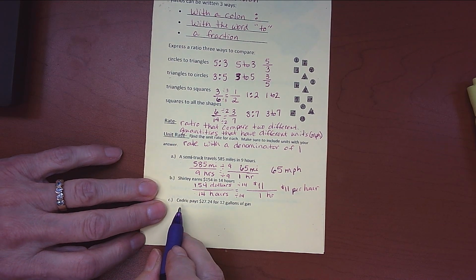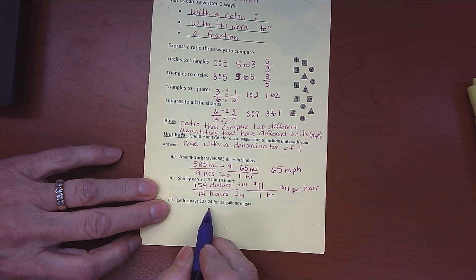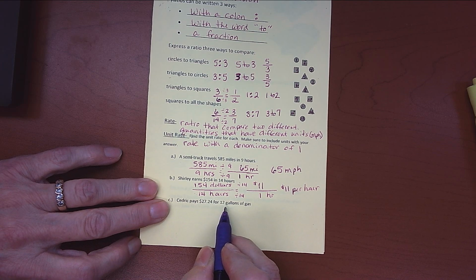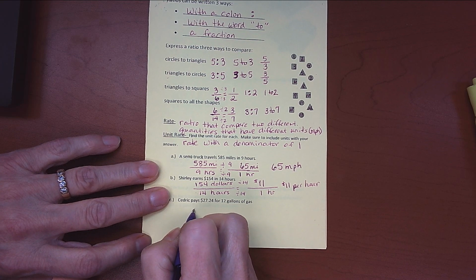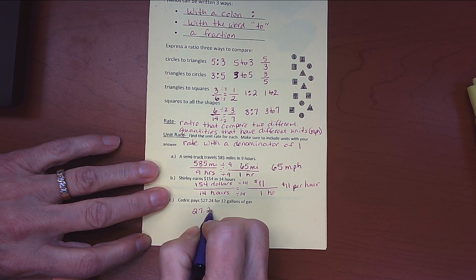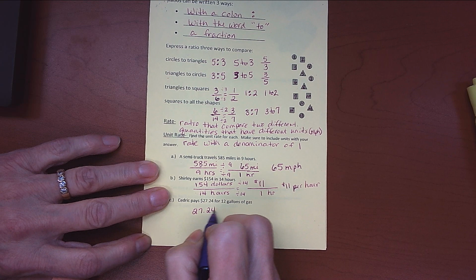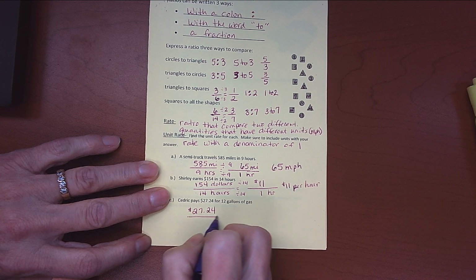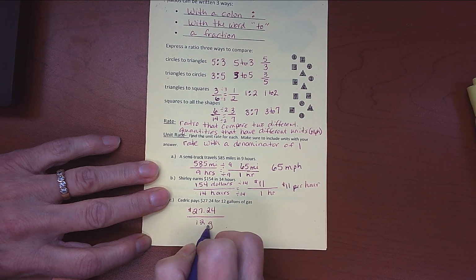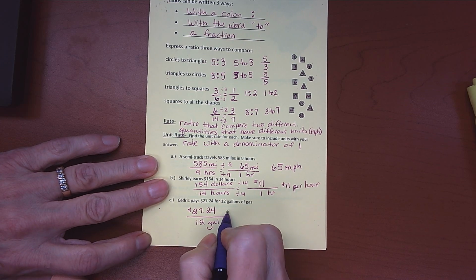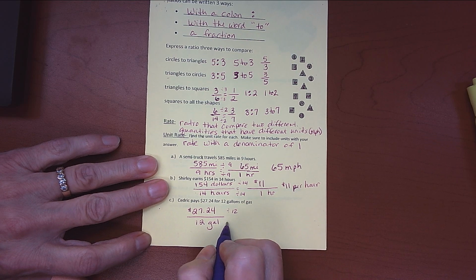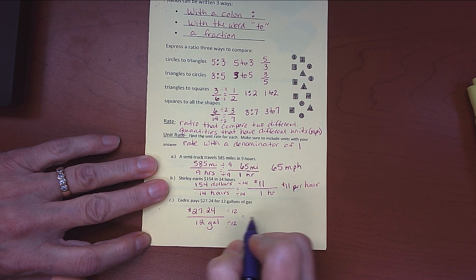All right, Cedric pays $27.24 for 12 gallons of gas. We want to know what he pays for 1 gallon of gas. So we're going to take our $27.24, and that's how much money he paid. And he got 12 gallons of gas for that. So again, we're going to divide the top number by the bottom number so that we get a unit rate.